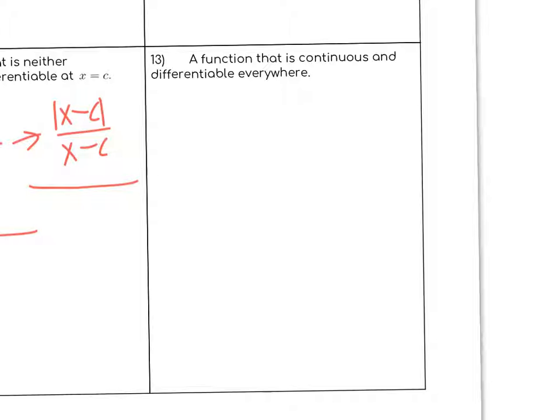A function that is continuous everywhere and differentiable everywhere. One of my favorites is e to the x, because that is a nice exponential, and its derivative is also e to the x, so it's nice and smooth everywhere.